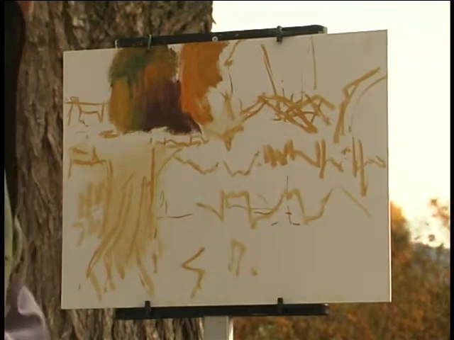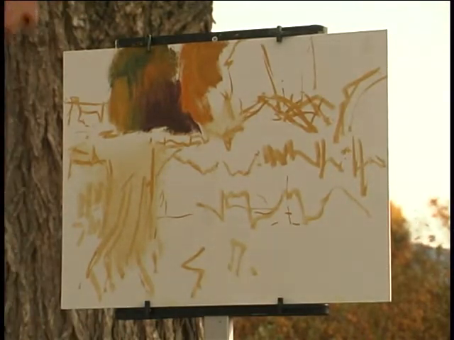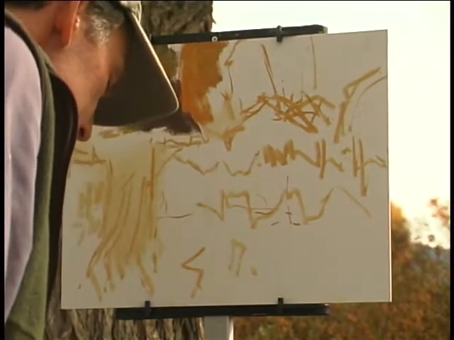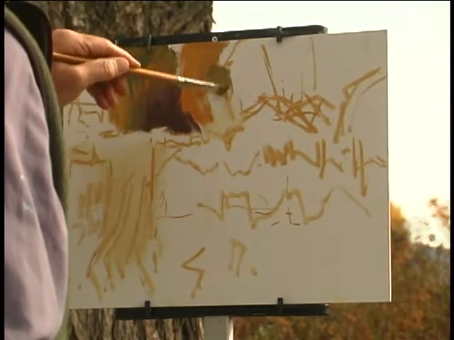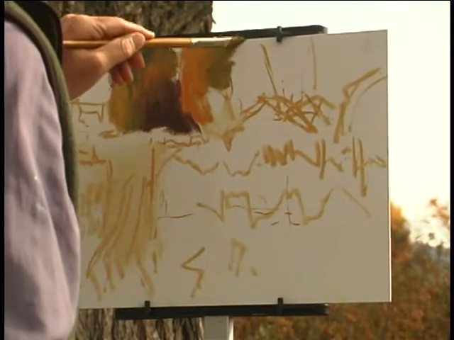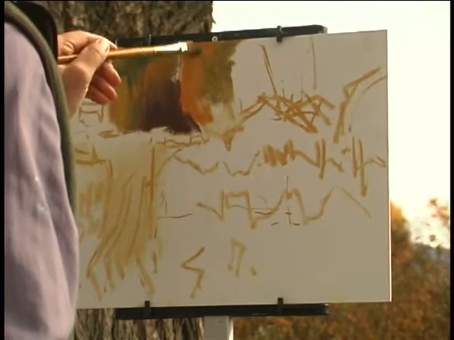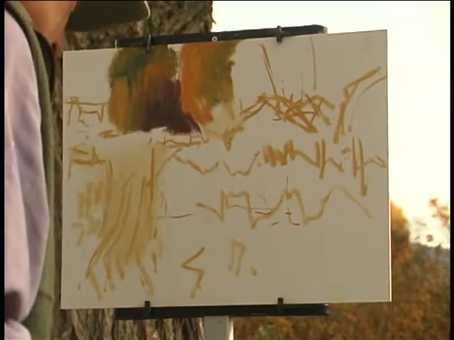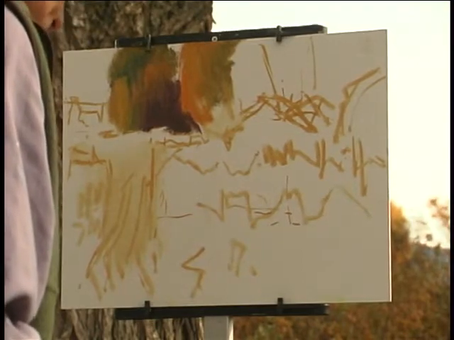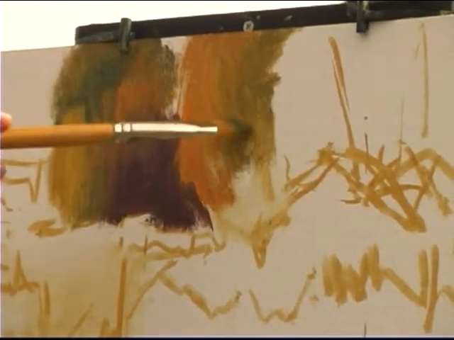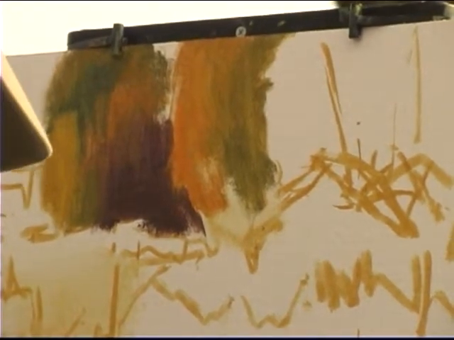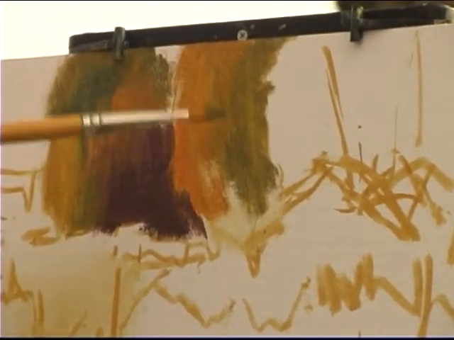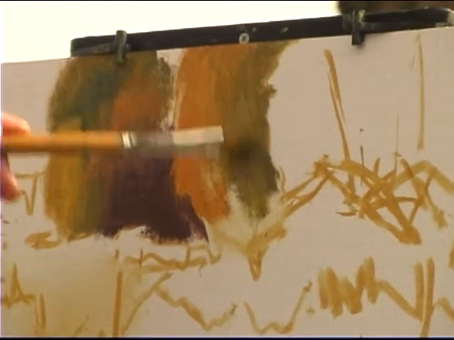Now you'll notice that a lot of the edges in this, certainly at this point anyway, are really, really soft. Edges tend to hold our attention, or at least crisp edges hold our attention, because there's a strong contrast there. And you don't want too many places holding your attention, or it's going to distract from where you really want us to look. Now this gets quite dark right in there.